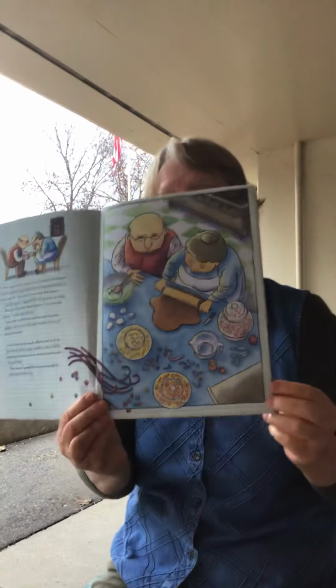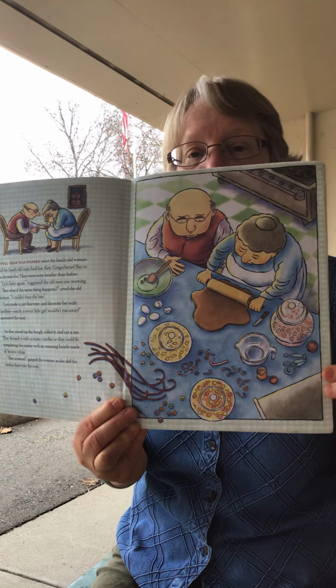So there they are, making the gingerbread girl out of all kinds of treats.